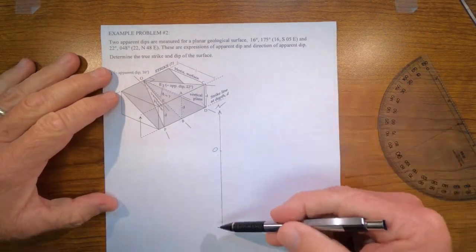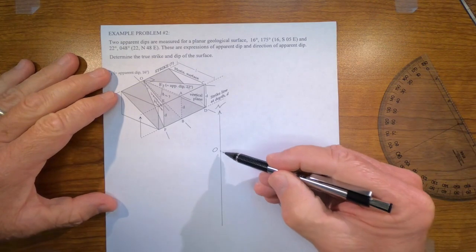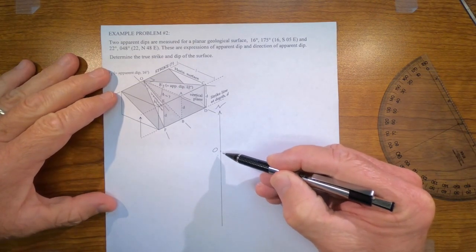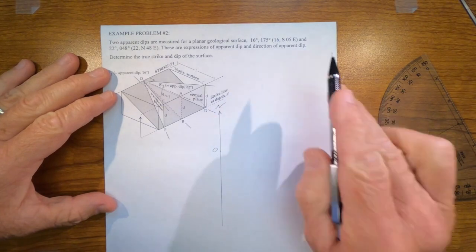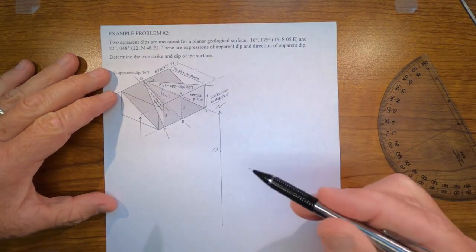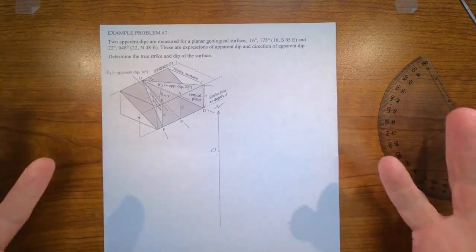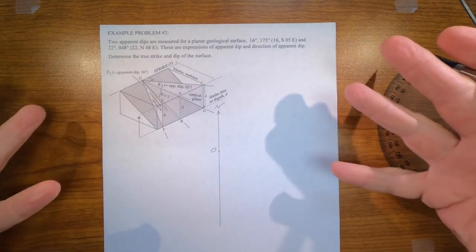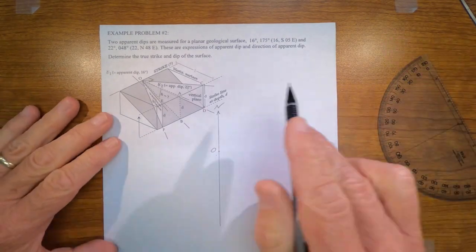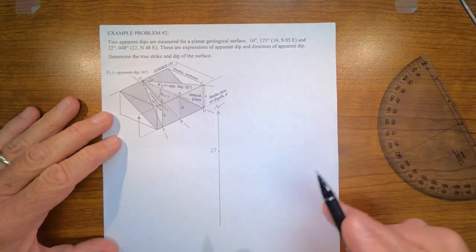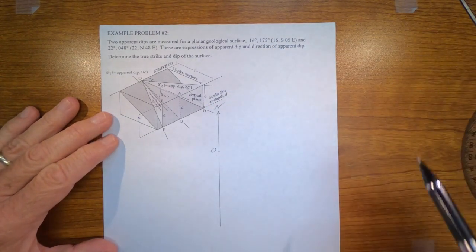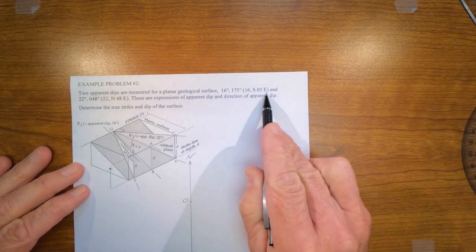Having settled on this as my north reference and this as the point of origin, let's go ahead and put these two directions of apparent dip on this map. At this point, this is a map. So one of those is this one, 175, which is just 5 degrees east of south. It's indicated right here, south 5 east.